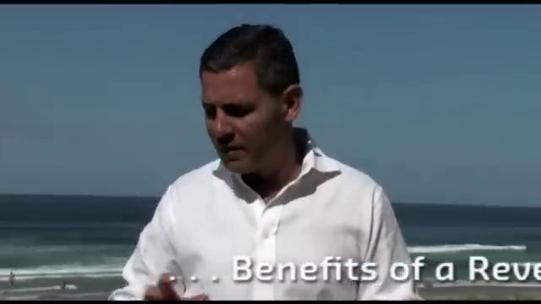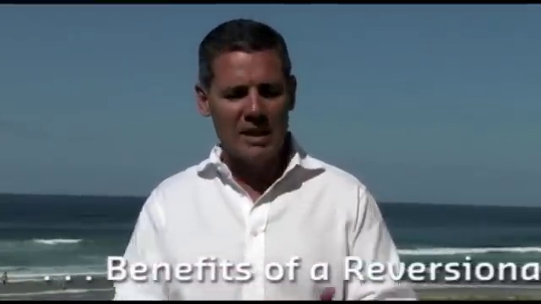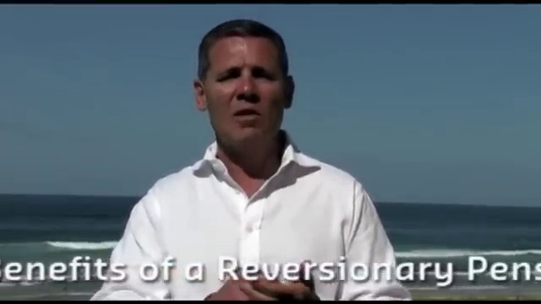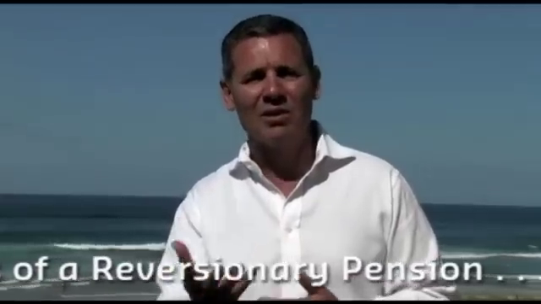And there's a number of important benefits in having a reversionary pension. First off, we don't necessarily need to do what we call an SMSF will. We don't even have to worry about it inside our will, because in our pension documentation we've built an automatic will. We've worked out what we want to do, how we transfer these benefits.